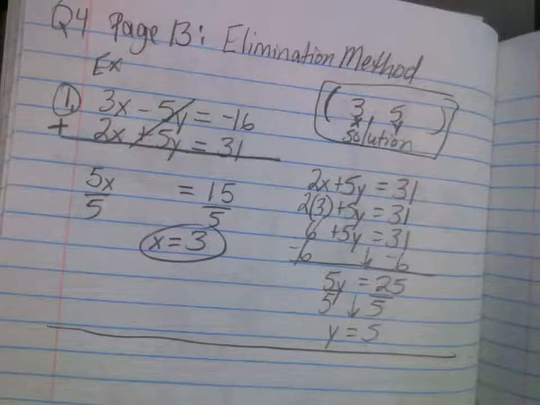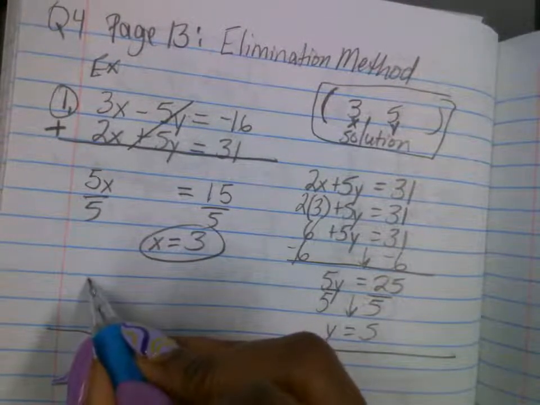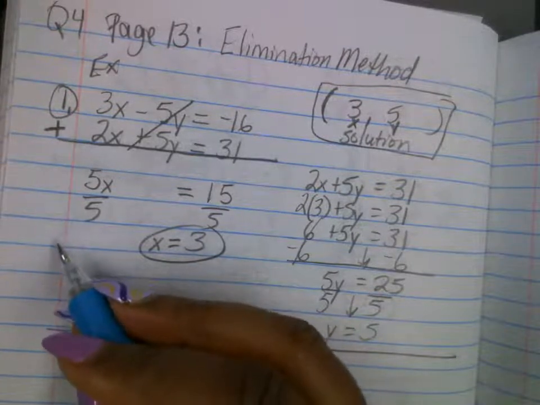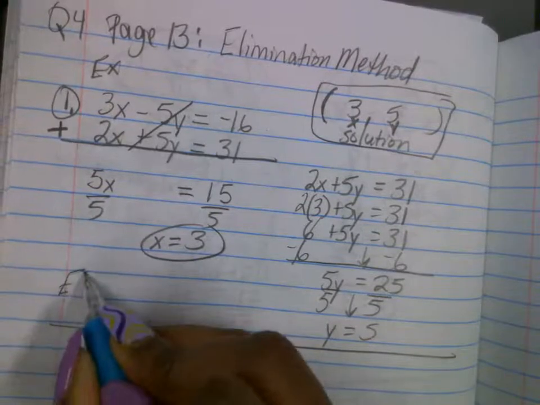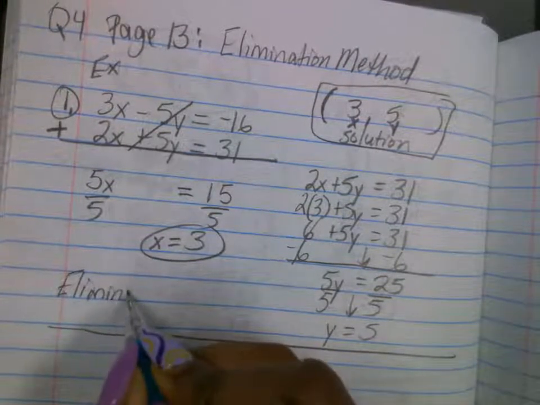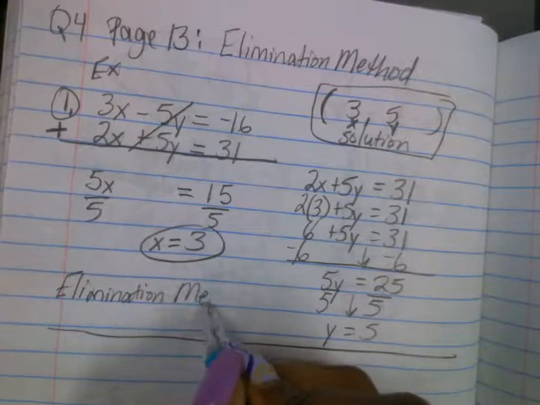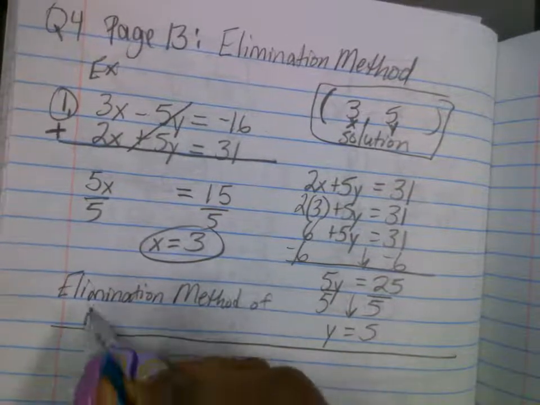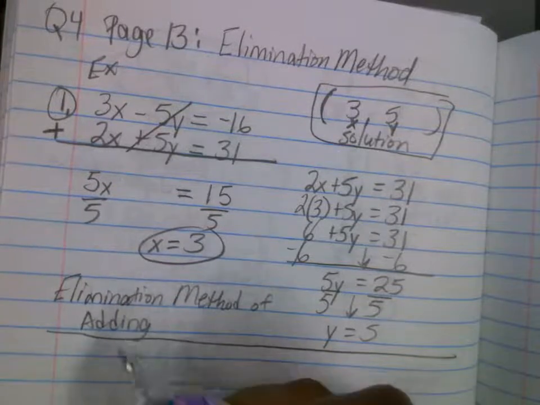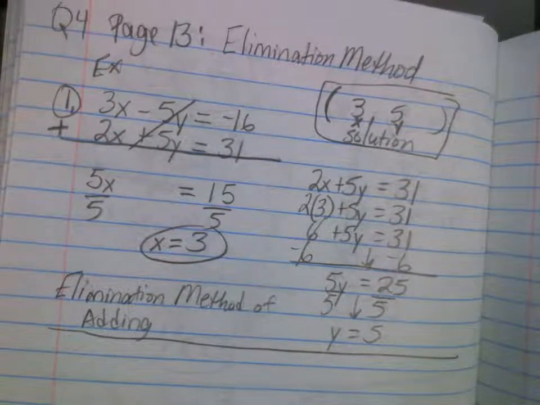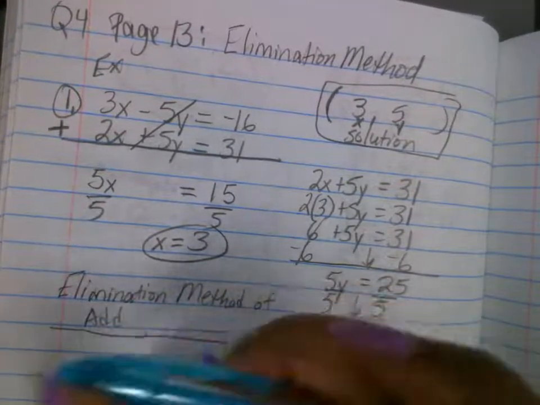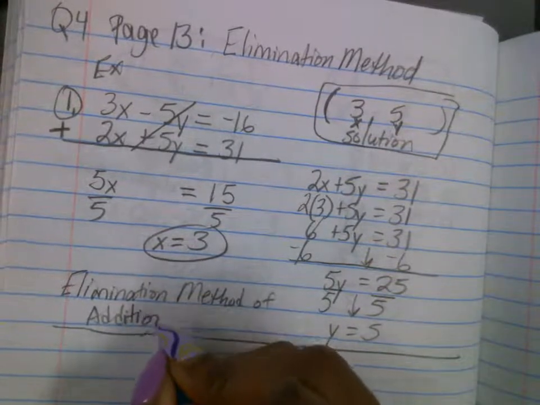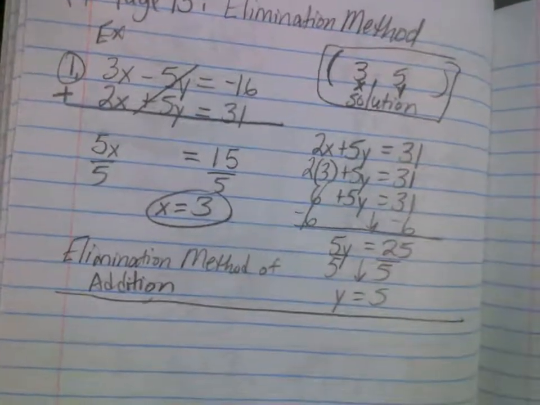Mm-hmm. And the elimination method, we use elimination method of addition. So that's what I need to write. Yes, baby. No. Elimination method of addition. No, because you really don't know what's going on. And I'd rather you be thirsty than lost. I said adding, it's addition. As soon as I finish explaining, then you can go get your water, okay?